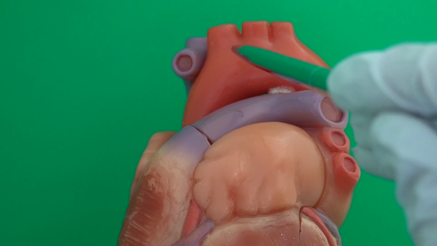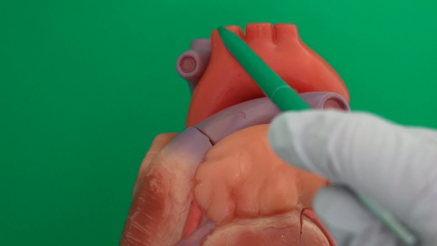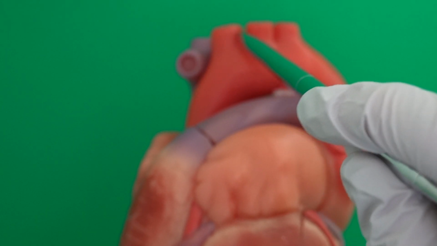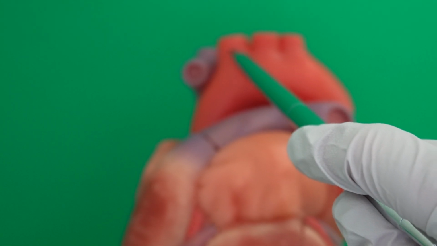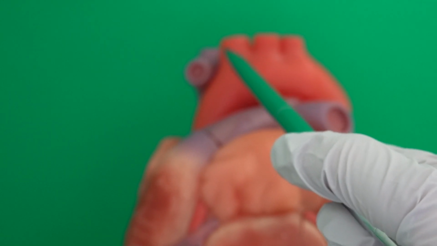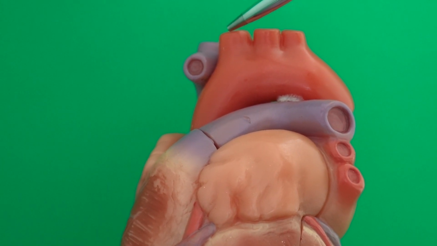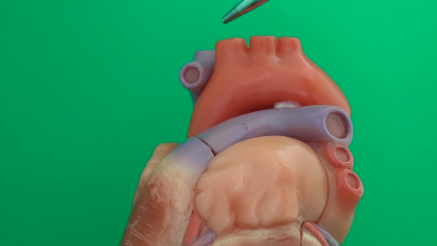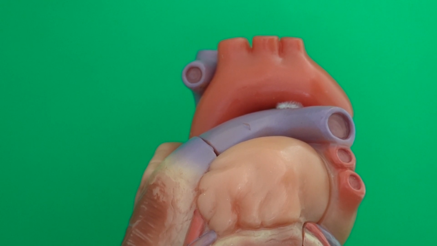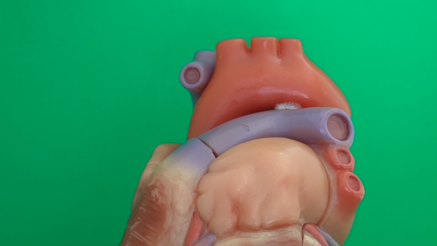And we see on top of the arch of aorta, we have three branches. The right branch, which tends to be larger, wider, is called the brachiocephalic trunk. The brachiocephalic trunk is basically the artery that sends oxygenated blood up to the right side of the head, neck, right shoulder, and also the right upper extremity.